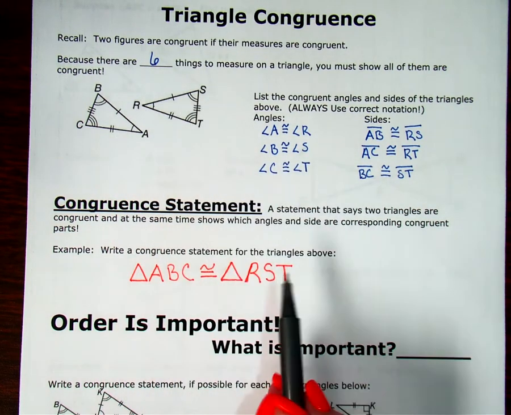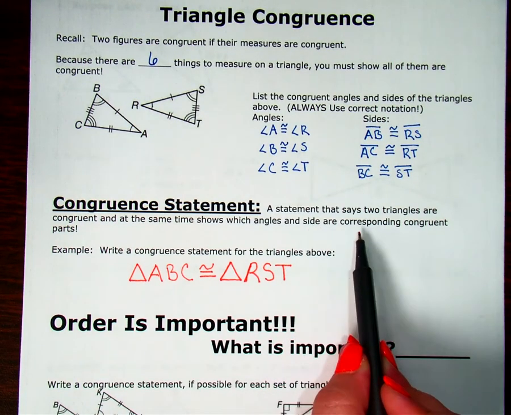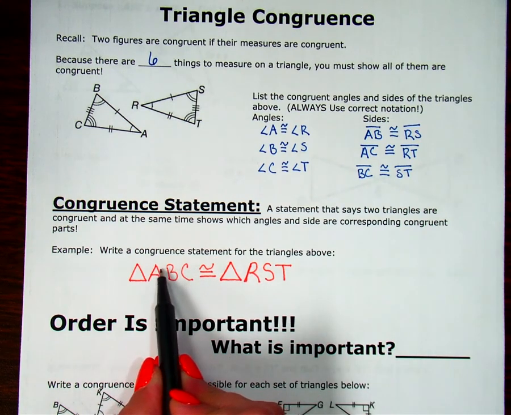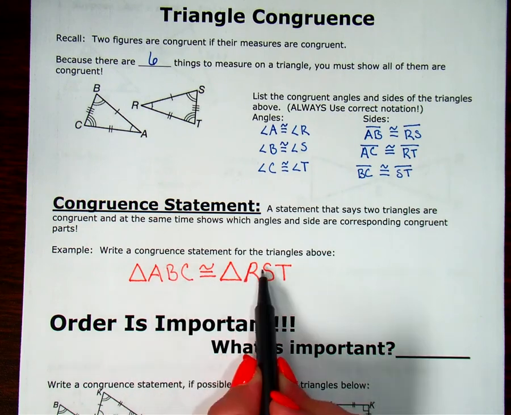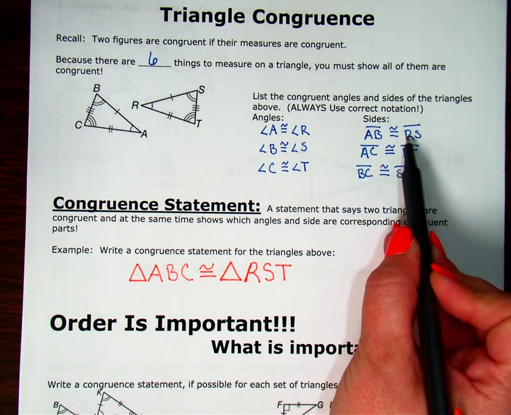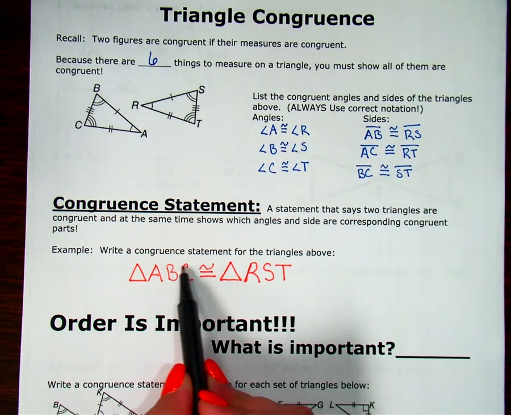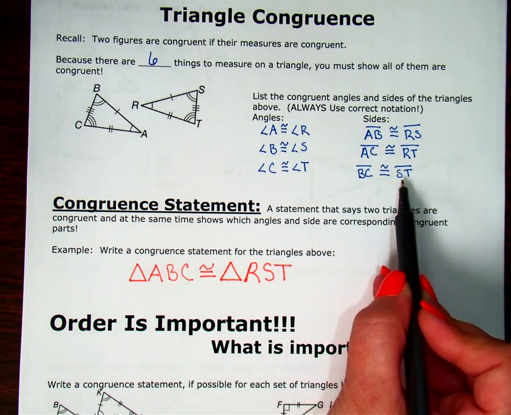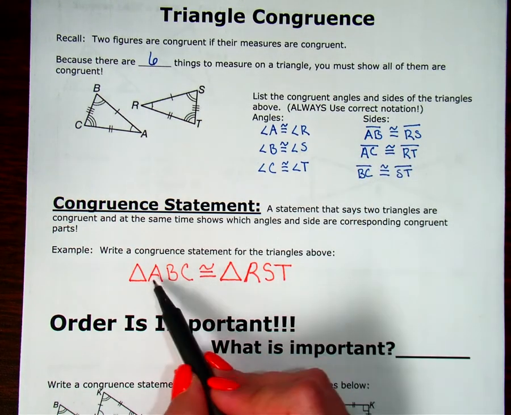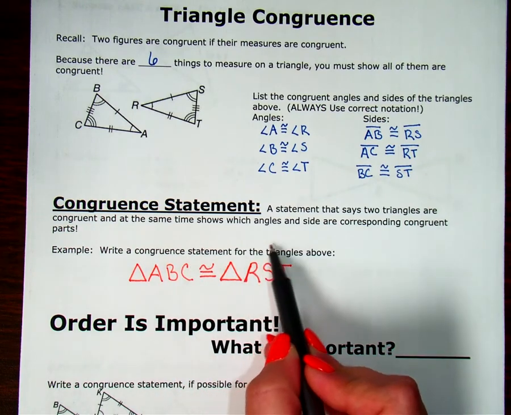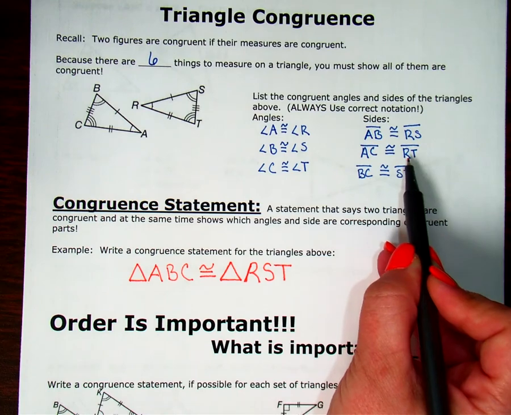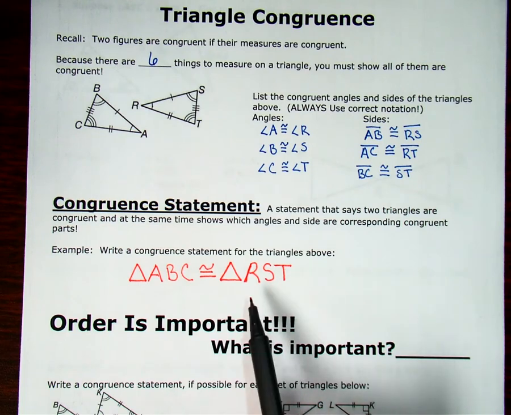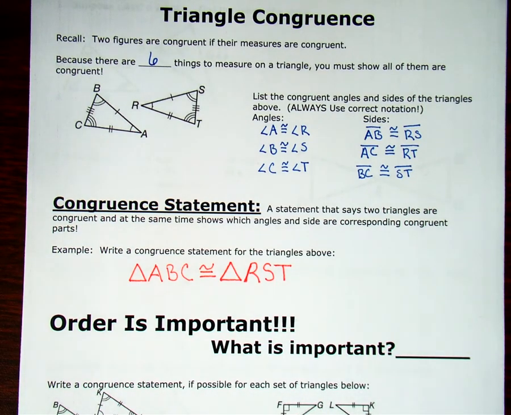Even if I didn't have a picture, notice it also says I can tell which sides are corresponding and congruent, and that's by looking at the letters next to each other. A and B are the first 2 letters, so I know they match with R and S. So AB is congruent to RS. AB is congruent to RS. Then look at the second two letters. BC is congruent to ST. BC is congruent to ST. To get this middle one, look at the outside letters, AC and RT. AC is congruent to RT. So even if I don't have any of this picture, if I have this congruent statement, I'll know what is congruent to which parts. Okay?